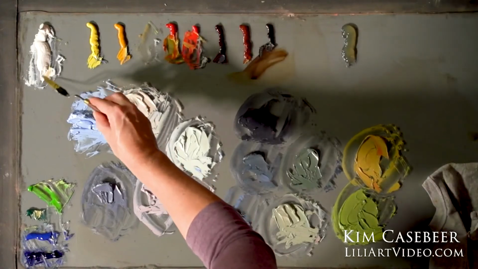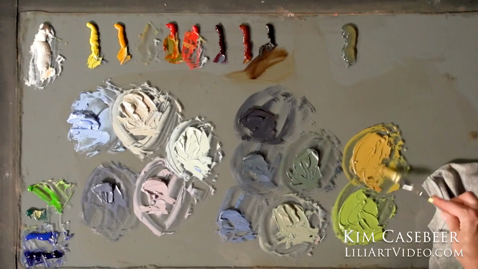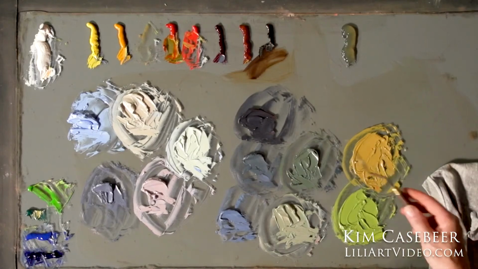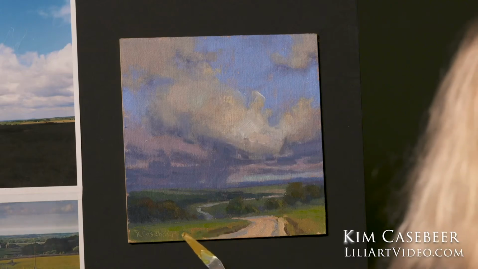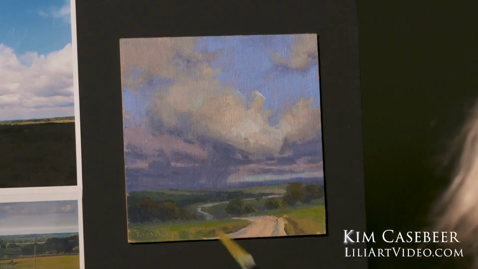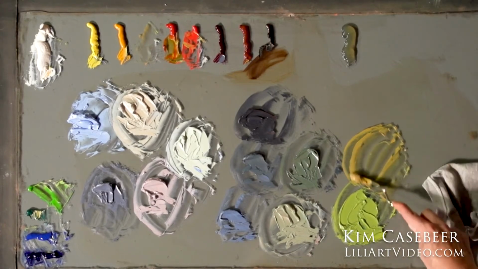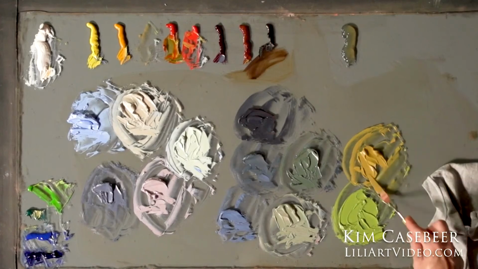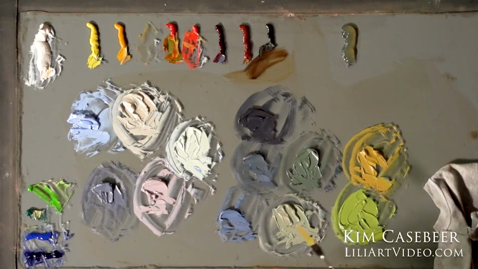Okay, maybe a little white because it might be getting a little dark. I think I'm really close now. Yeah, that is good. So you can see that those two colors are similar in value, but they definitely have a temperature shift. They are different in temperature. So they'll play really nice together in the foreground.